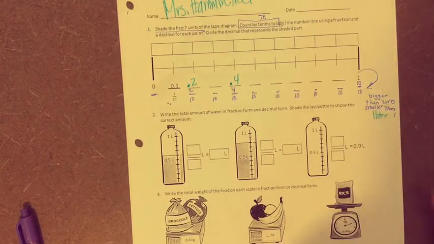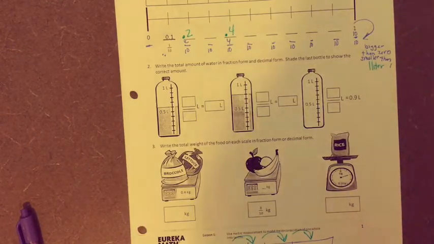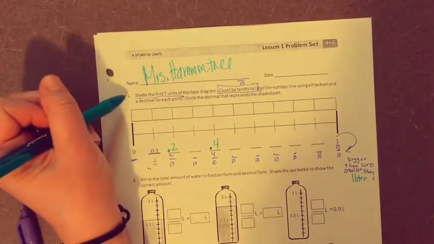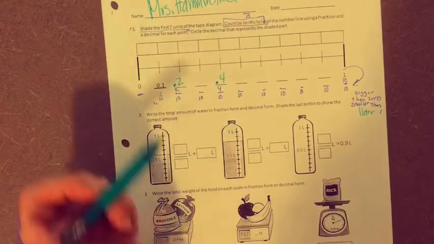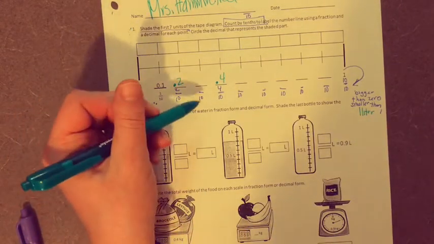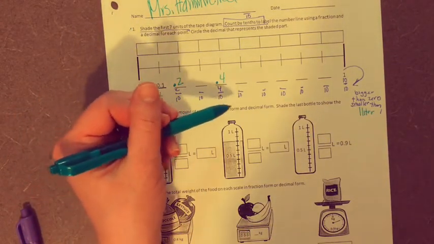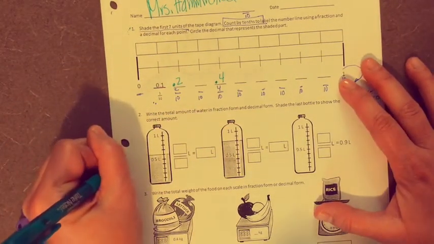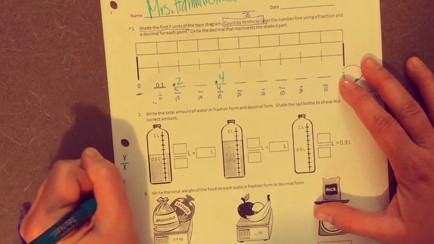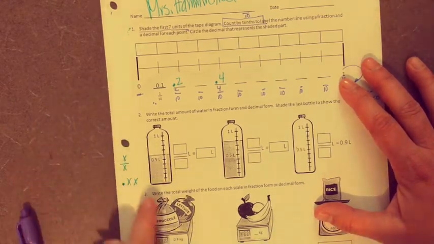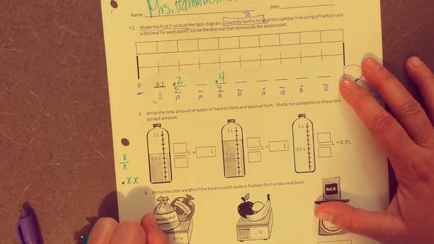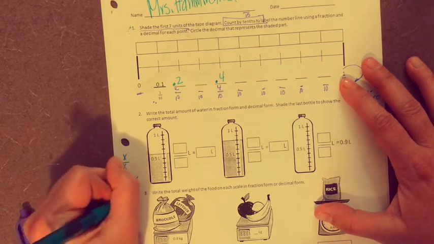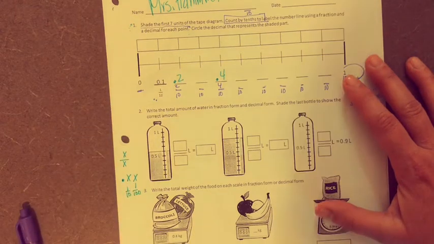All right. So on the next one, now remember, I didn't do all the work up here. That still needs to be done by you. Okay. Number 2, write the total amount of water in fraction form and in decimal form. So they want you to have it in a fraction form. They also want you to have it in a decimal form. Fraction form, decimal form. Okay. Now remember, this would be the tenths place, and this would be the hundredths place.